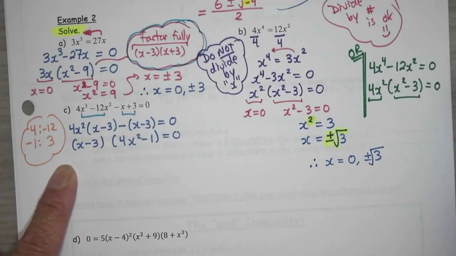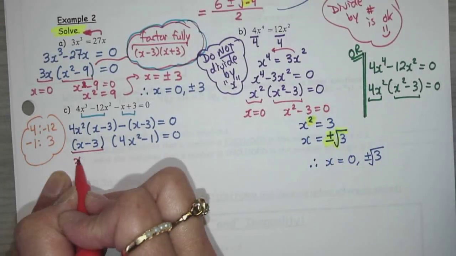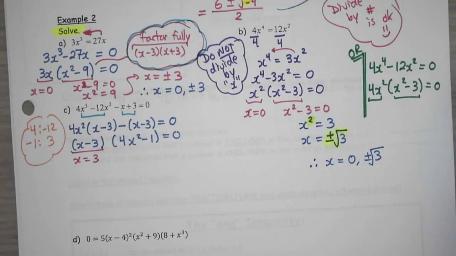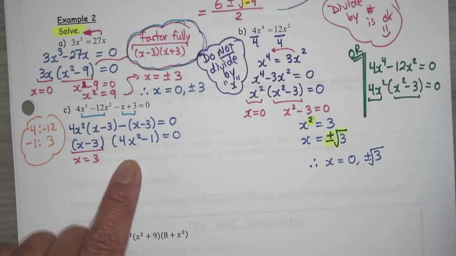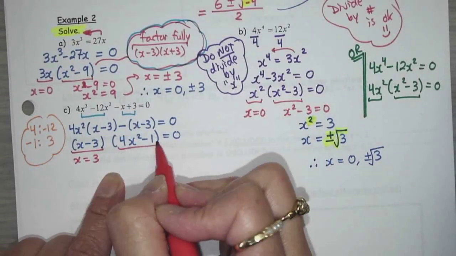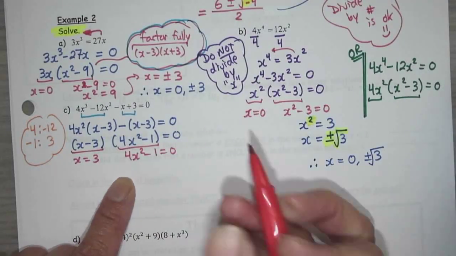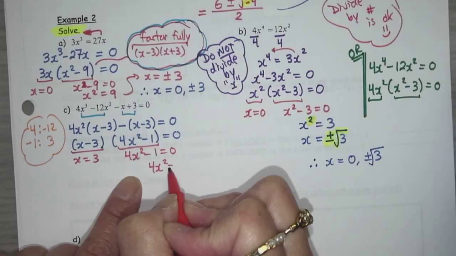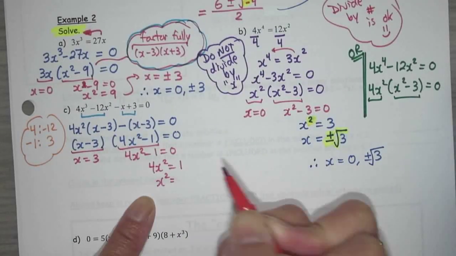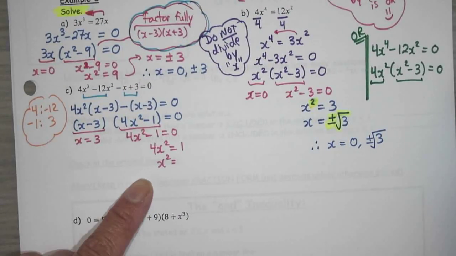This one here, I know for sure. This one is just x equals 3. All done, easy peasy, right? This one, just be careful. We're going to take this one, and 4x squared minus 1 equals 0. You can skip that step and go 4x squared equals 1. X squared equals, and again, don't autocorrect and make it 4.